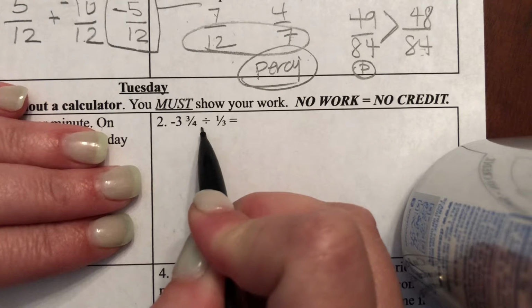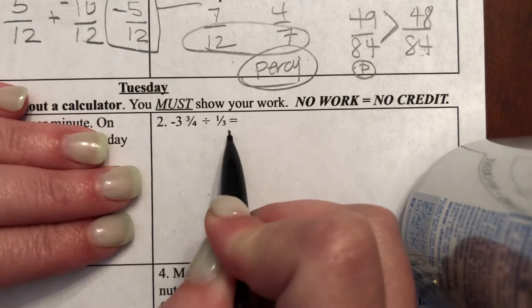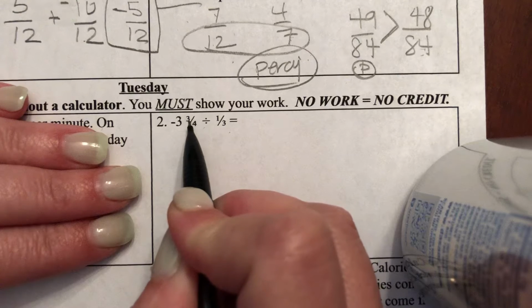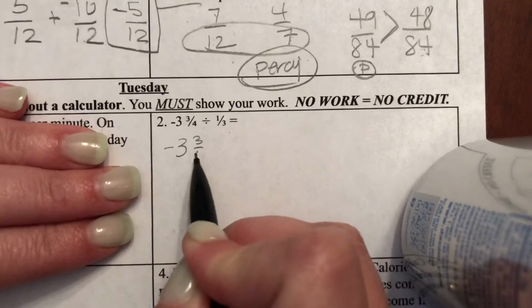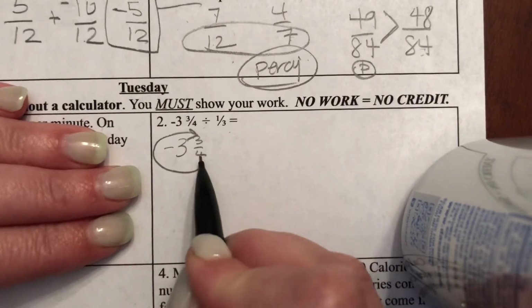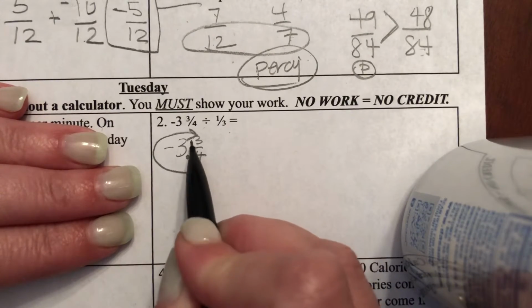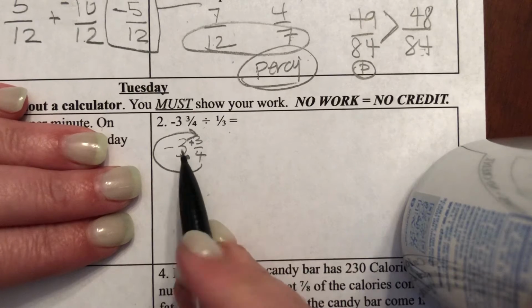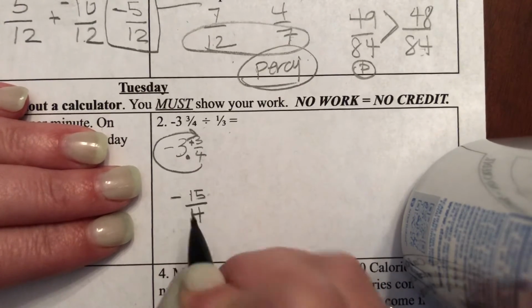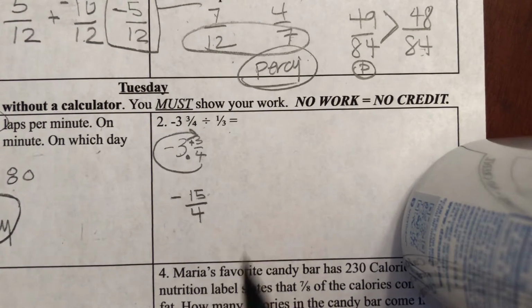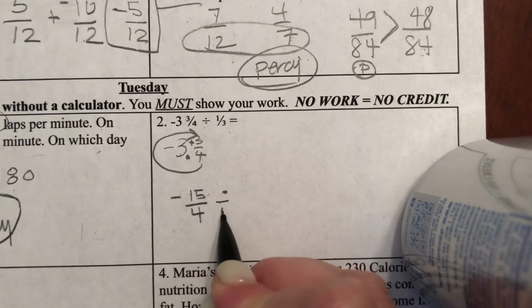First thing I need to do, I have a division of fractions. I know I'm going to use keep, change, flip, but before I can do that, I need to convert this guy right here into an improper fraction. So I'm going to use reverse C, where I multiply 4 times -3 and then add 3. 4 times -3 is -12, plus 3 is -15/4. We're going to divide by 1/3.